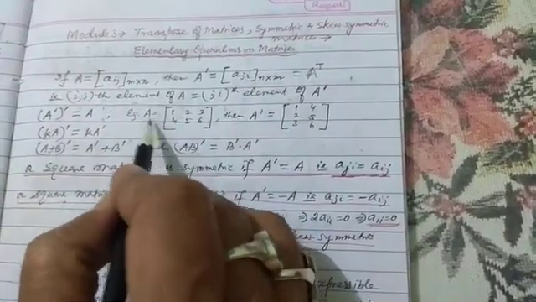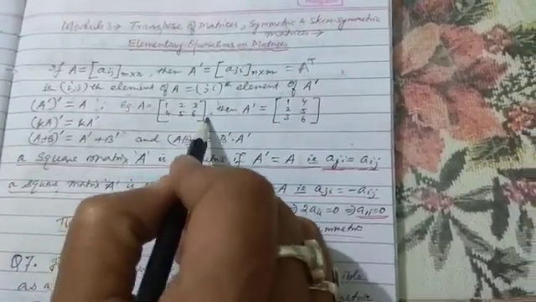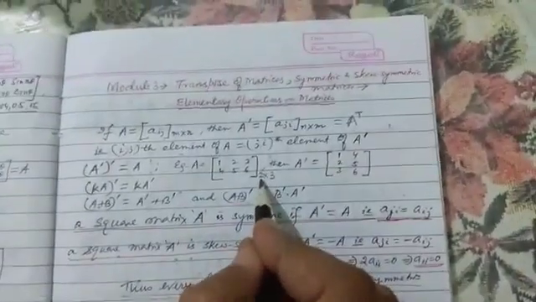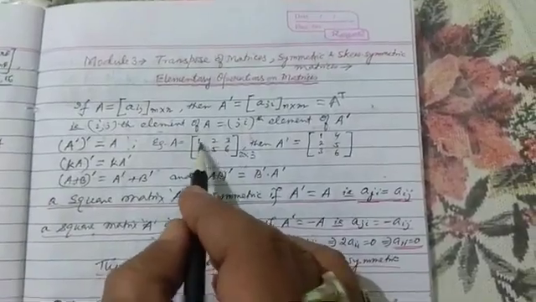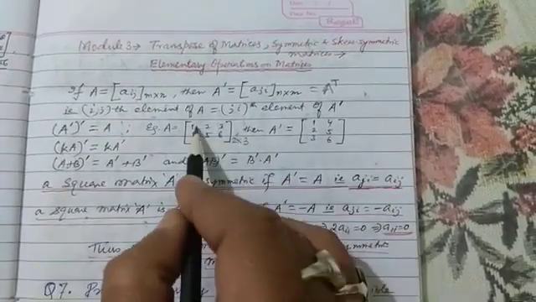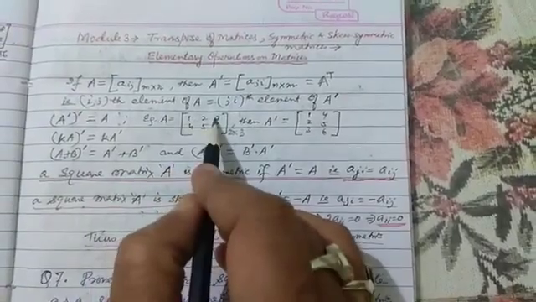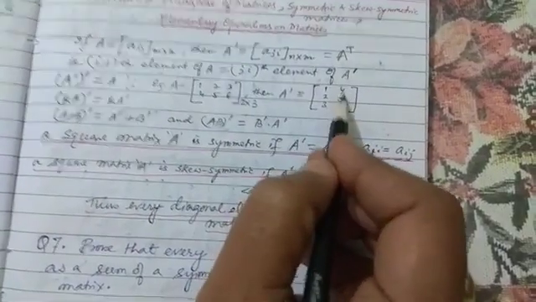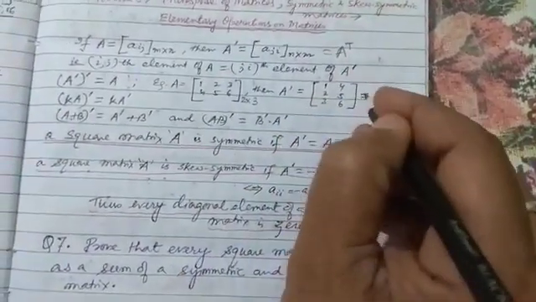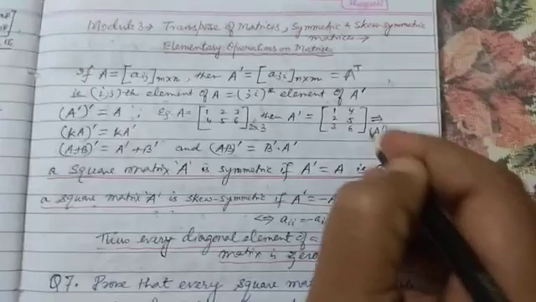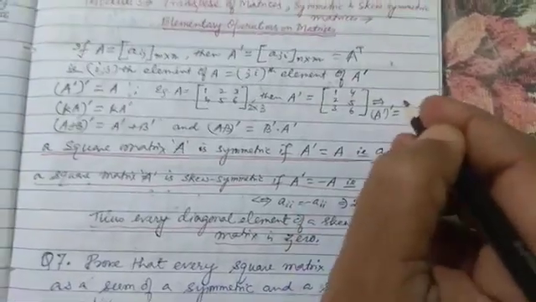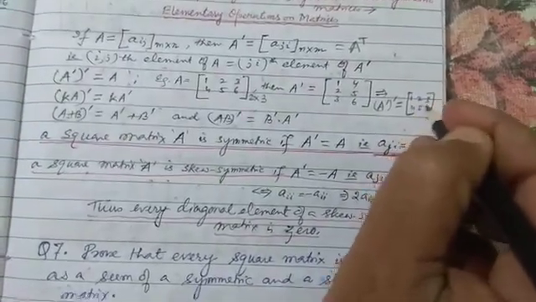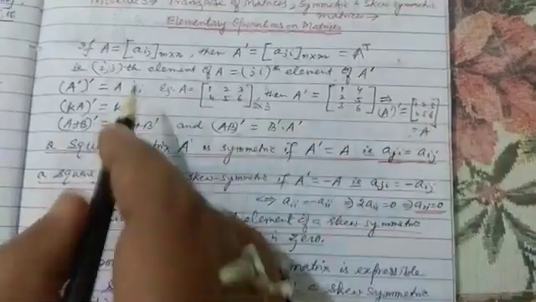Now suppose A is equal to 1, 2, 3, 4, 5, 6. So it is of order 2 by 3, meaning 2 rows and 3 columns. The elements are 1, 2, 3, 4, 5, 6. Then A transpose will be: the first row becomes the first column. So 1, 2, 3 becomes the first column. And the second row 4, 5, 6 becomes the second column. Now again you retranspose. If you transpose A transpose again, it goes back: the rows become the columns. So 1, 2, 3 and 4, 5, 6, which is nothing but A again. So this satisfies this result.